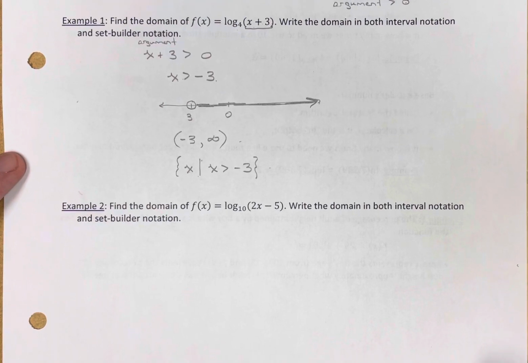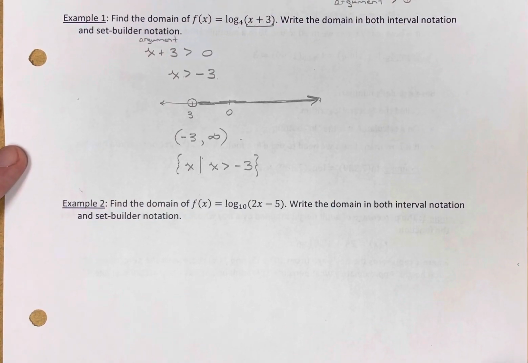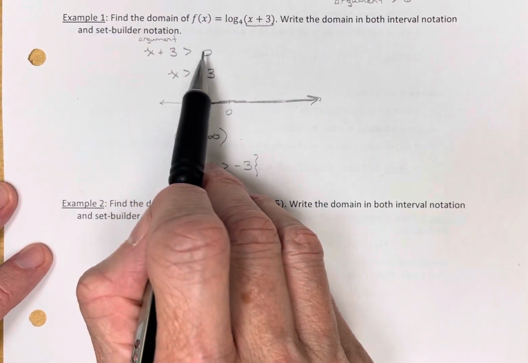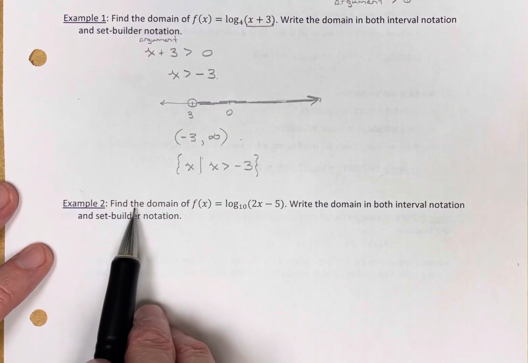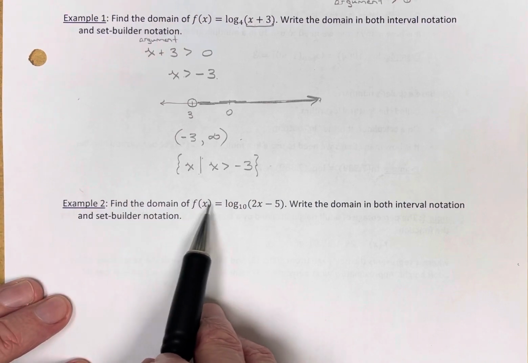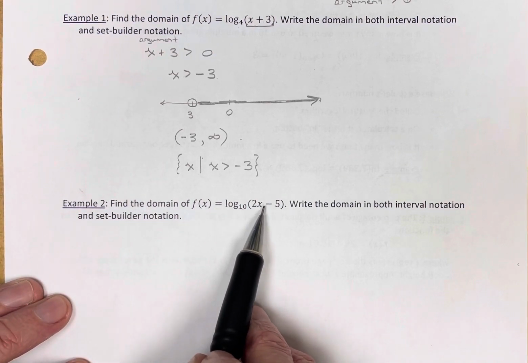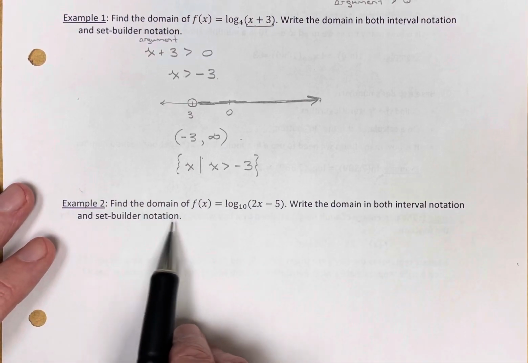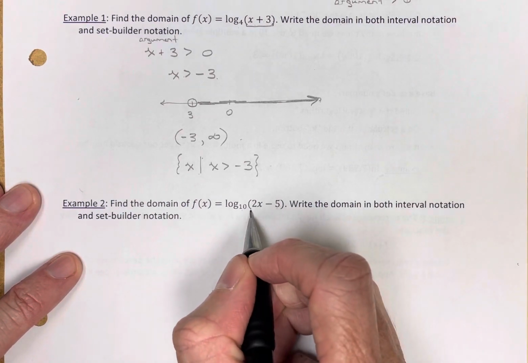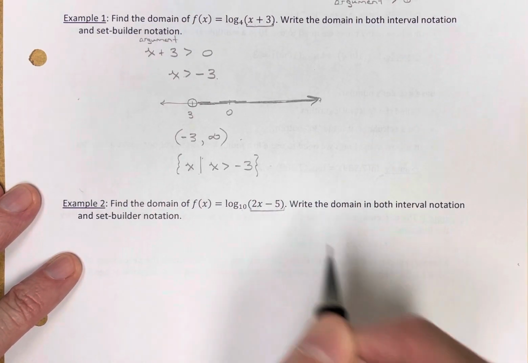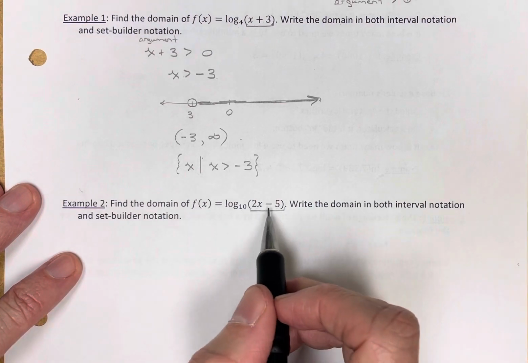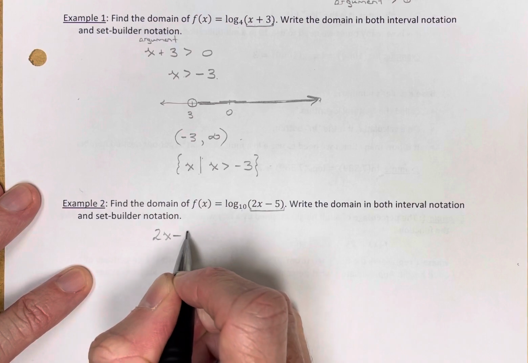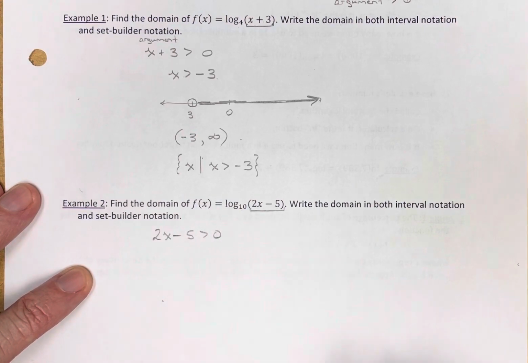Let's look at a second example, because this tends to make a fair amount of sense as long as you recognize your argument must always be greater than 0. Find the domain of f of x equals log base 10 of 2x minus 5. Write the domain in both interval notation and set builder notation. Well, here's the argument right there. That determines our domain, and we know the argument must be greater than 0. So 2x minus 5 has to be greater than 0.